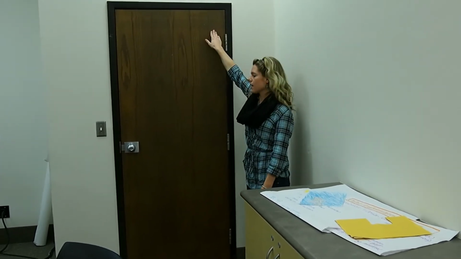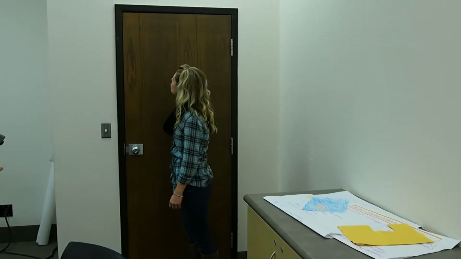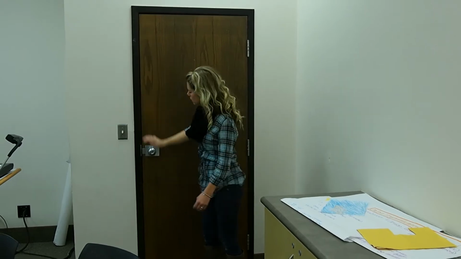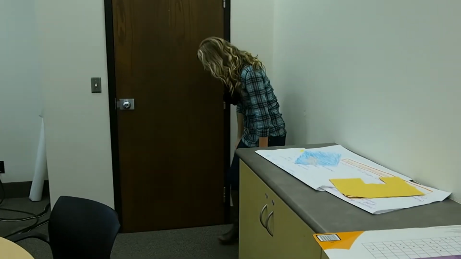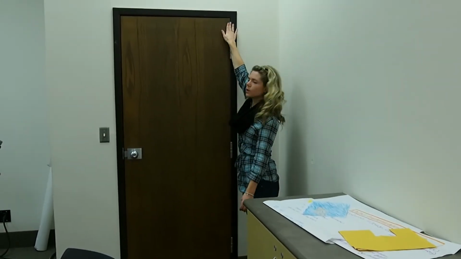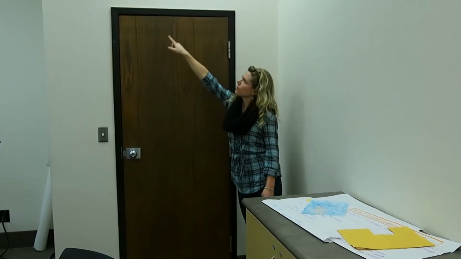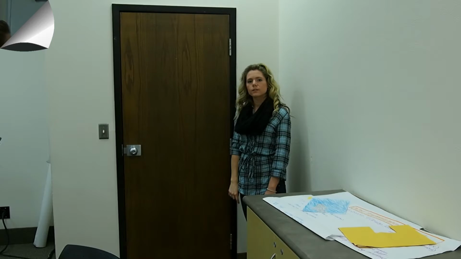So it looks like we have 4 sides in our rectangle. And then let's see where our sides meet at the corners. We have 1 corner, 2, 3, and 4. So our rectangle has 4 sides and 4 vertices or corners.